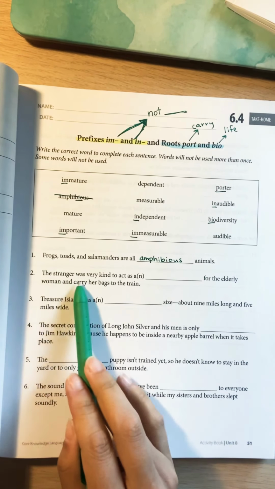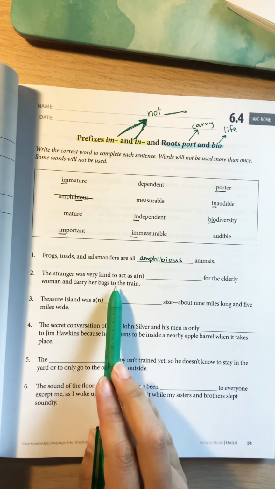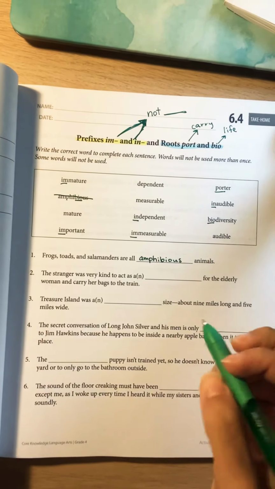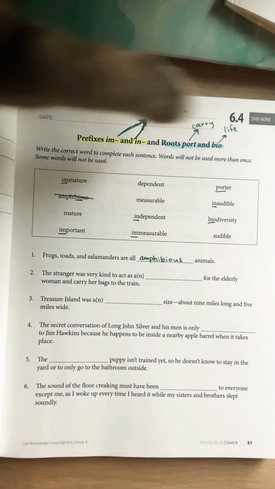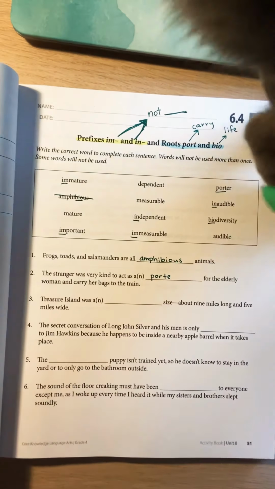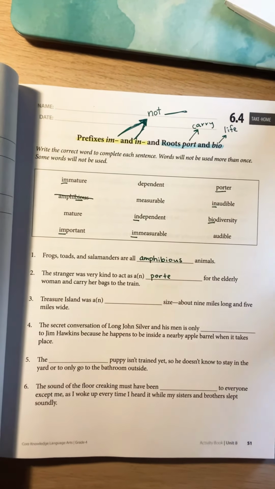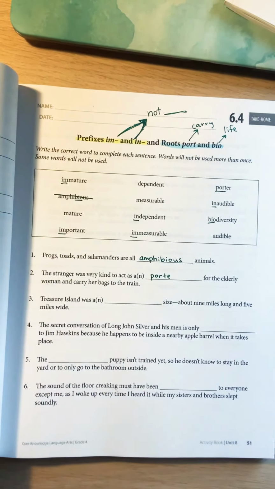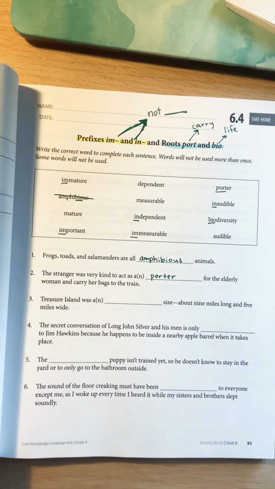Number 2, the stranger was very kind to act as a blank for the elderly woman and carry her bags to the train. Okay, that one would be Porter. Whoa, sorry. My cat's trying to get involved. Porter. So remember, Porter has port as the root word, so that means to carry. If you are a porter, it means you are somebody who is carrying something. Oops, I didn't finish my word. I had to throw my cat off my desk. Porter. And cross it out when you're done.